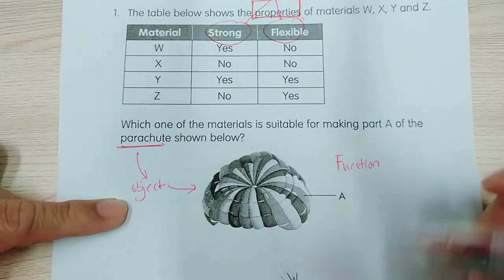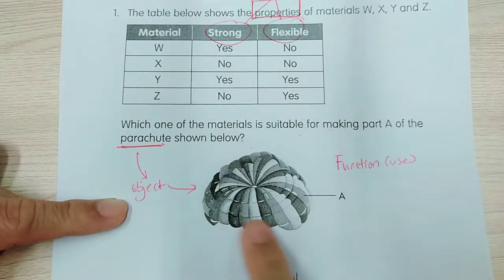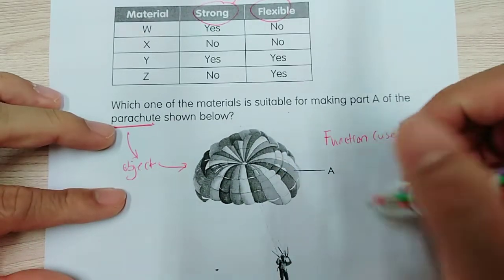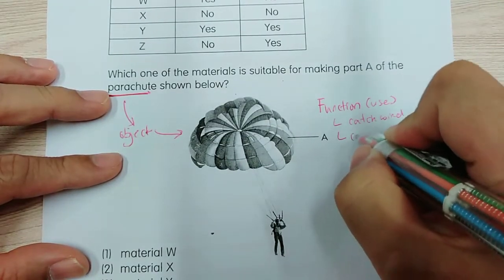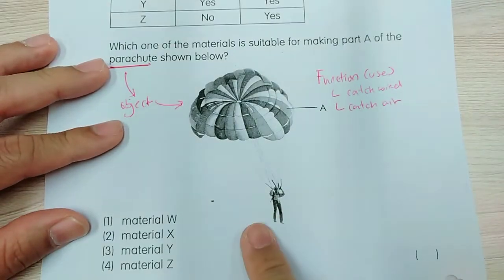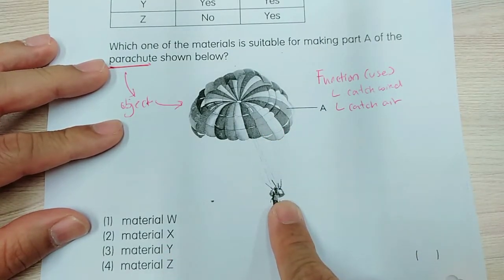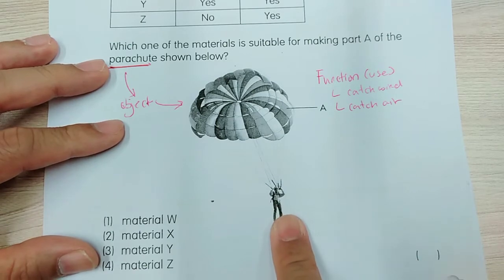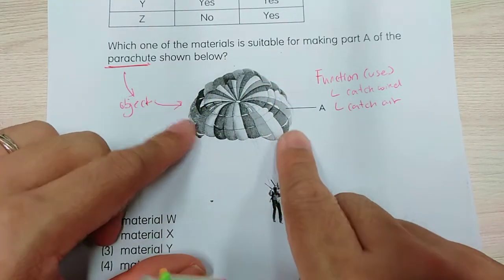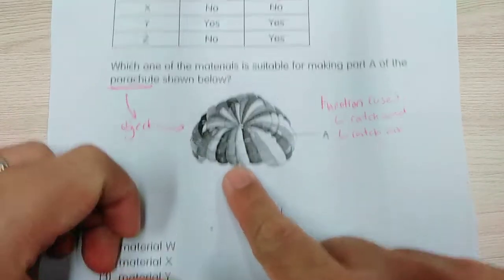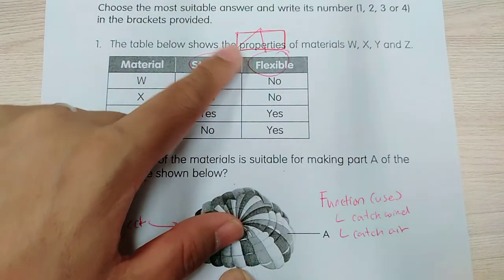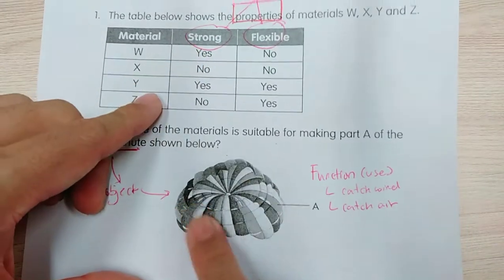So what is a function, or what is the use of this object here, this part of the parachute? Of course, this part has to catch wind, alright? Or you can say he has to catch air. So this man can float down slowly as he jumps, after he jumps off an aeroplane or a helicopter or from a high cliff, and he opens up this parachute, this portion here, and he can float down. Now let's think about this material. What kind of properties do you want it to have? Here there are 2. Okay, do you want this part to be strong or weak?